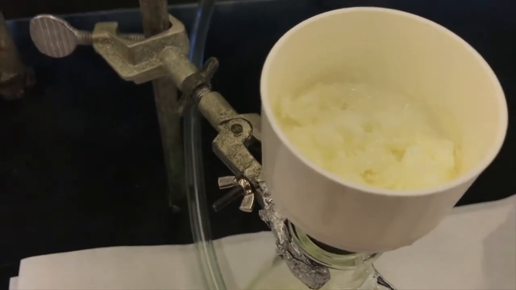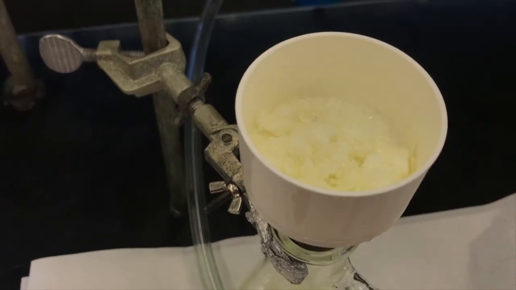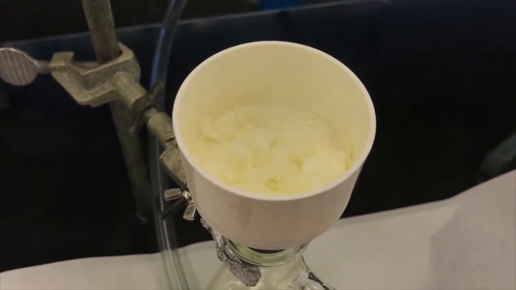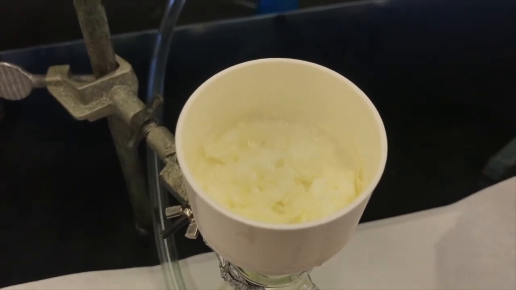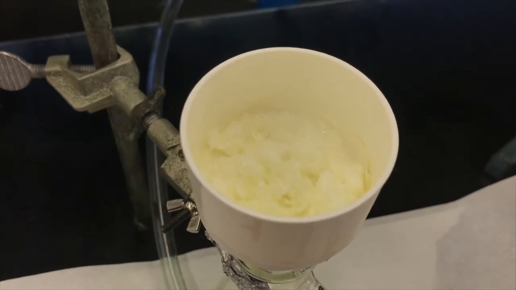Oh, and by the way, it smells a lot like roasted chicken right now from the thiamine hydrochloride catalyst. Or maybe it's not the hydrochloride, it smells like that, I don't know. It's the hydrochloride or it's the thiamine without the coordination.